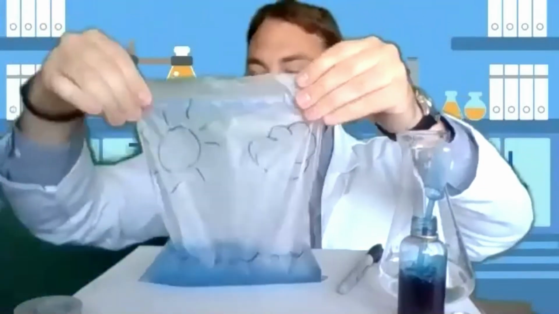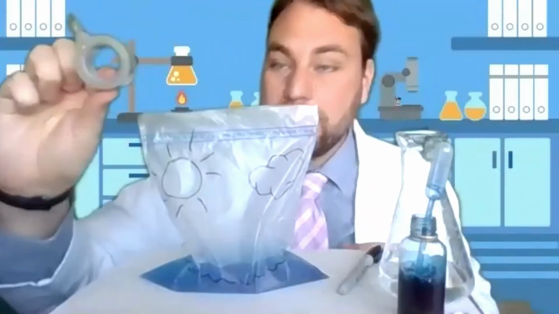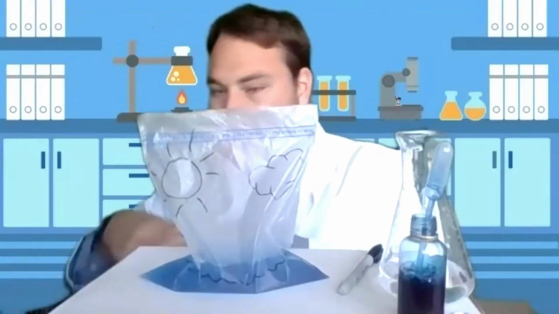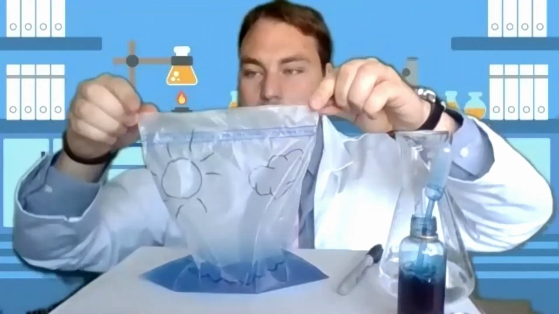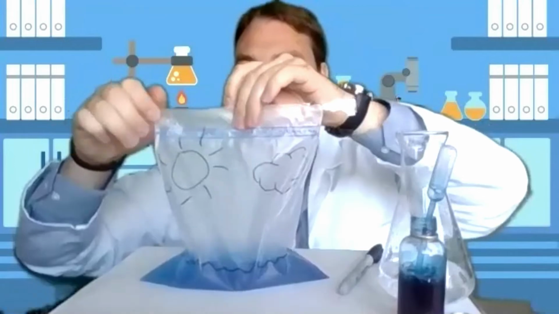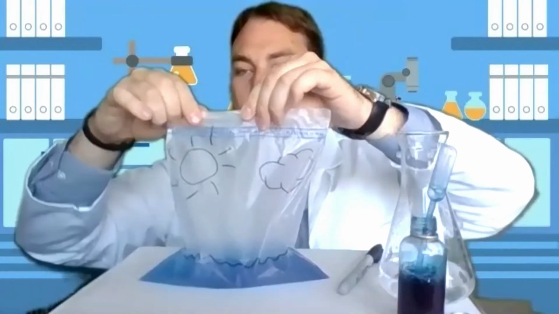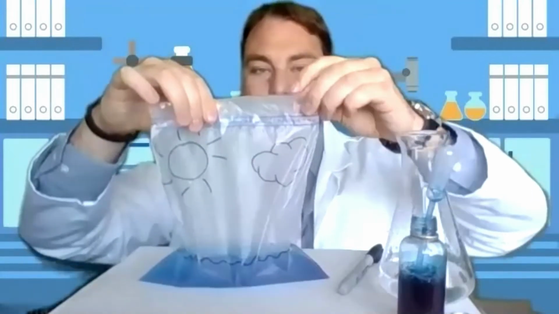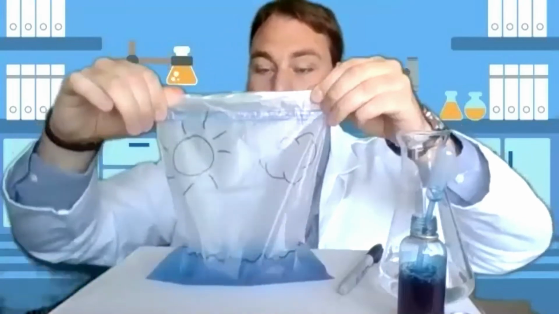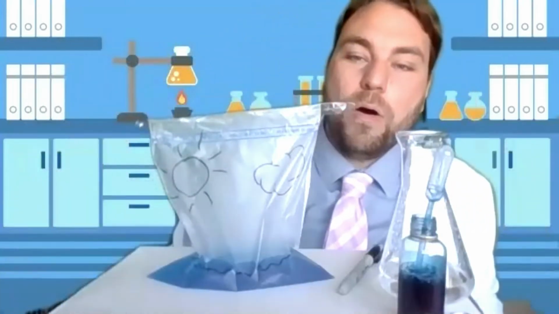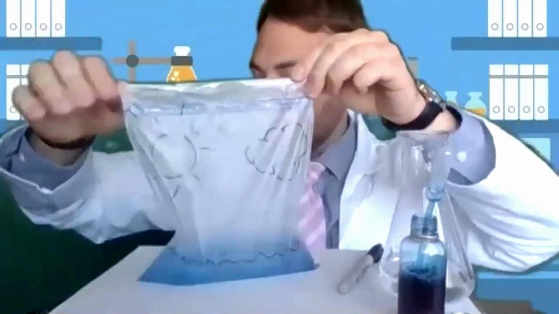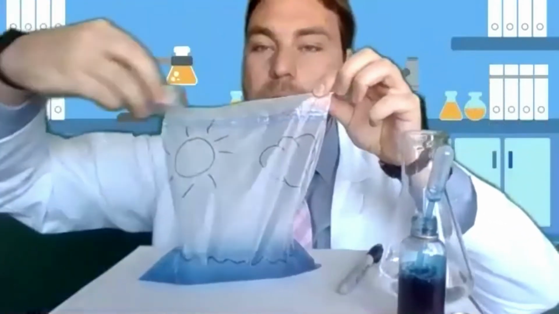Then you seal the bag, and to make extra sure it's sealed, you take the tape. You must make sure the bag is completely sealed, that no water can get out. And then all you need to do is tape it to a window. Take your tape, run it along the top and tape it against the window.